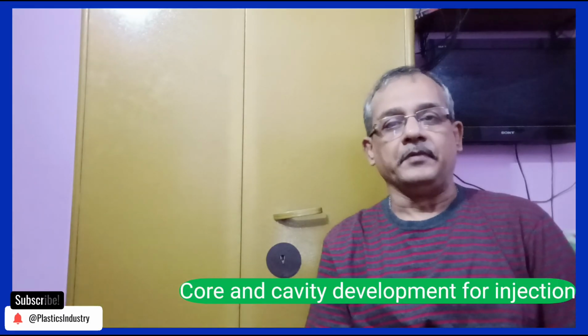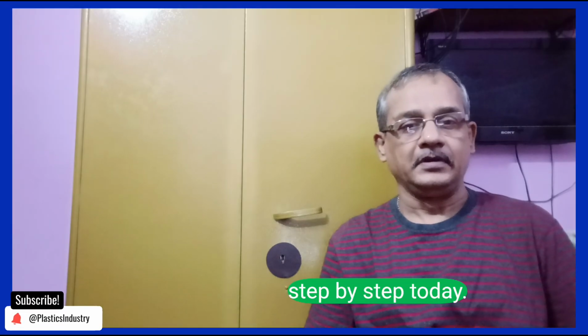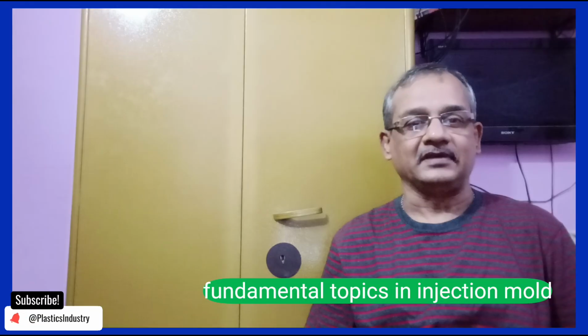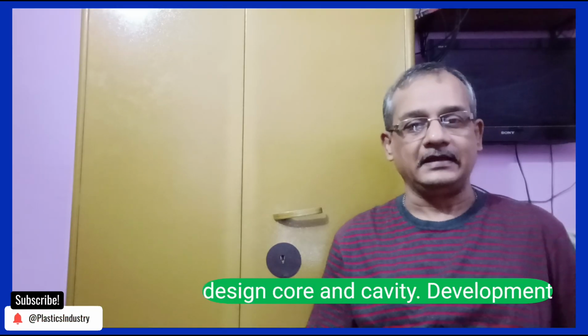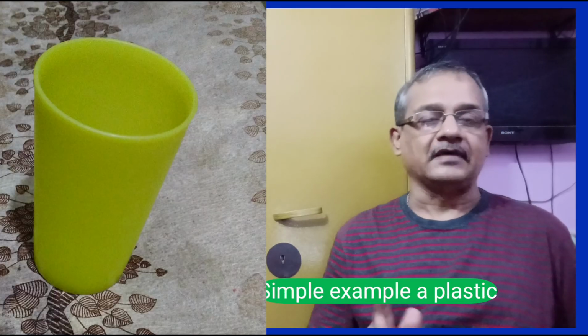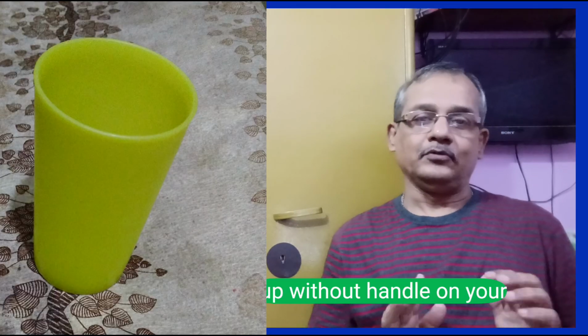Core and cavity development for injection molded cup. Drawing explained step by step. Today, we will discuss one of the most fundamental topics in injection mold design, core and cavity development. To explain this, I will use a simple example: a plastic cup without handle.